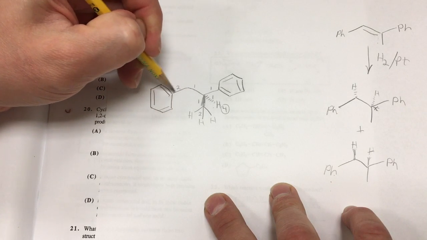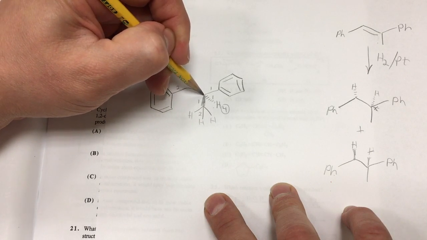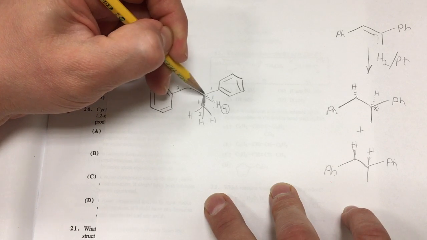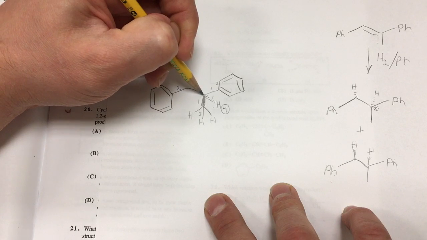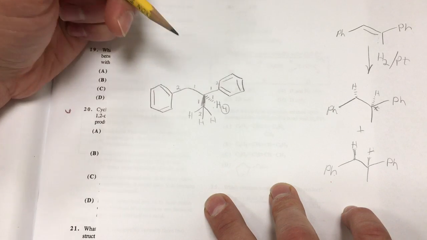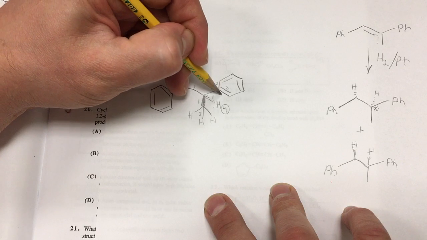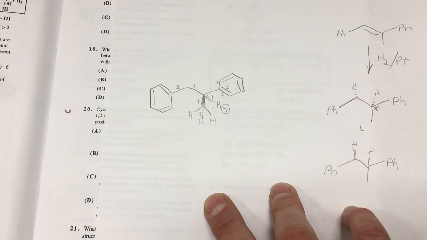We have 1, 2. Then going down this little branch with the benzene ring, we have 1, 2 on this side of the ring, and then 1, 2, 2, because we have to count this double bond twice. Multiple bonds get counted multiple times on both sides of the double bond.